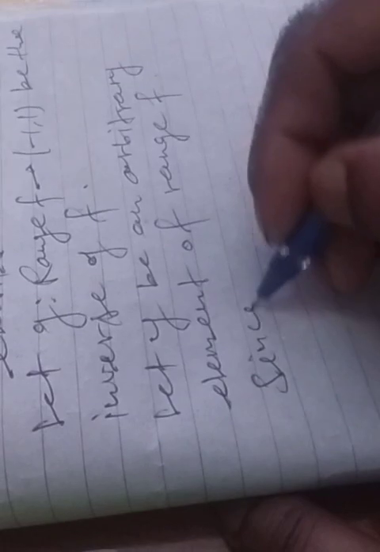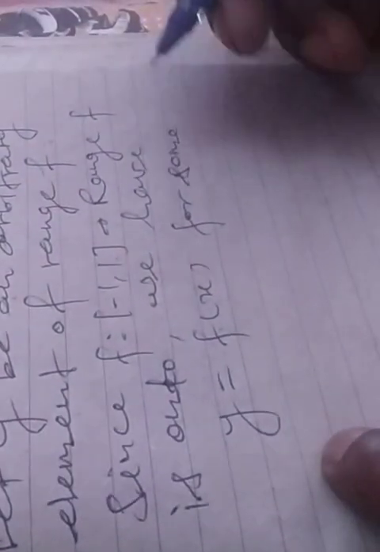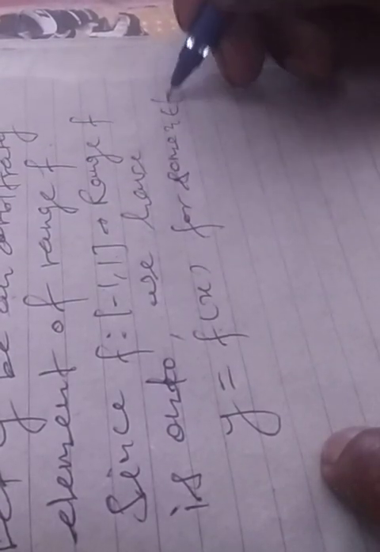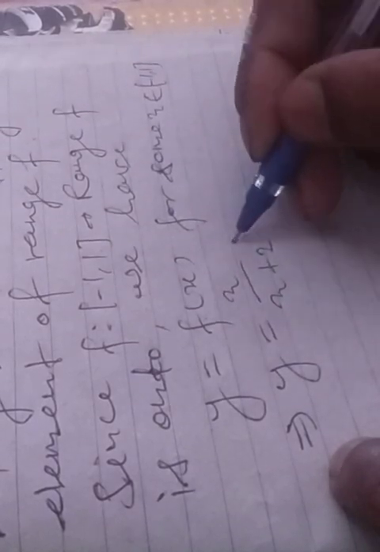Now we see that since the function f from -1 to 1 to range f is onto, we can write y = f(x) for some x belongs to the closed interval -1 to 1, and this implies y = x/(x+2), and this gives x = 2y/(1-y), where y is not equal to 1.